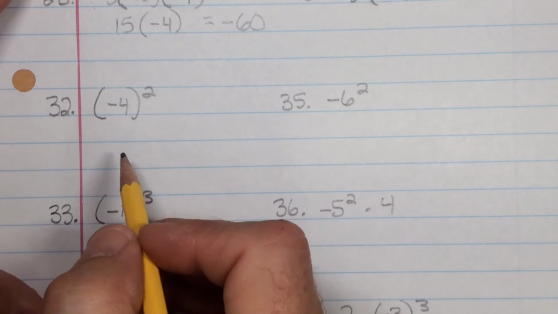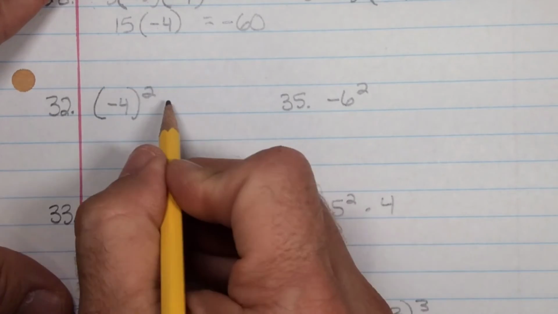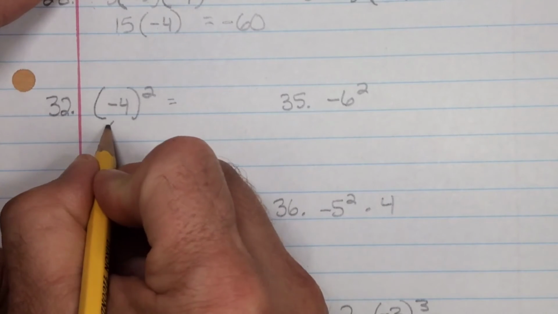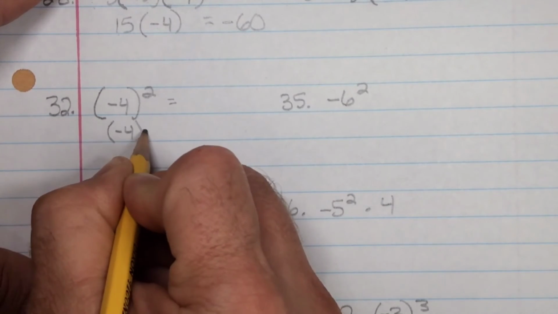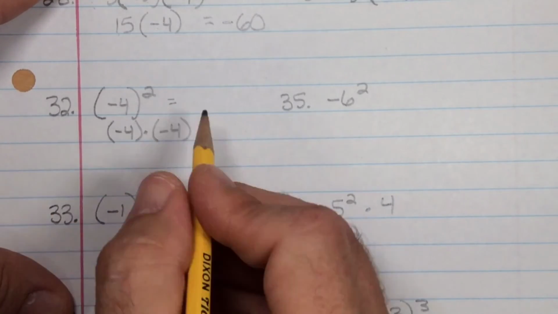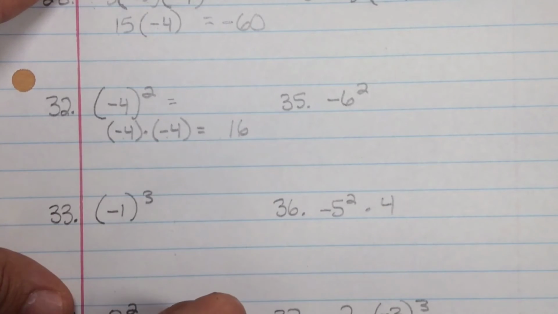Here's some of those problems with the exponents. Here's negative 4 in parentheses squared. Well, we know negative 4 in parentheses squared means that in parentheses negative 4 times in parentheses negative 4. 4 times 4 is 16, and I have same sign, so it's positive 16.